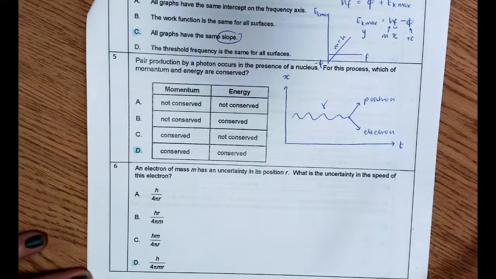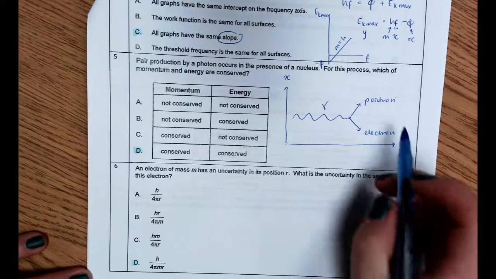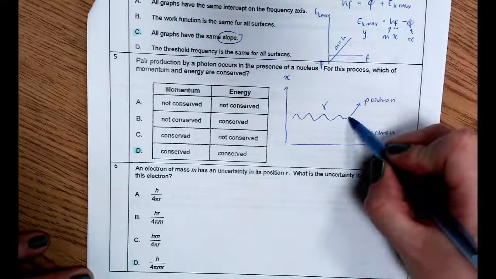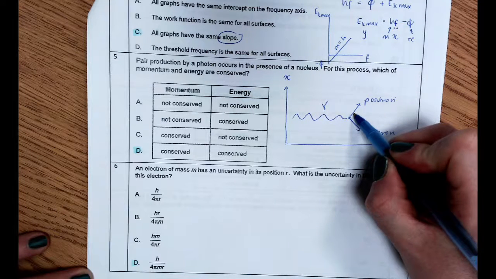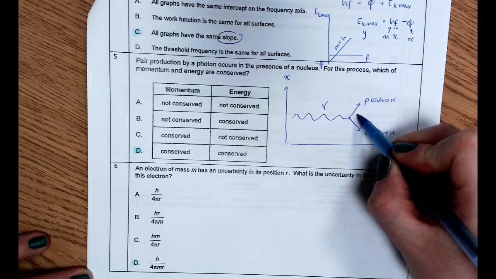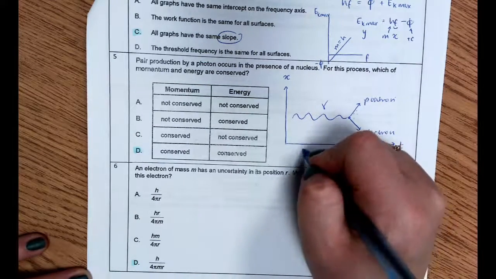So we can see that the positron moves up and the electron moves down.